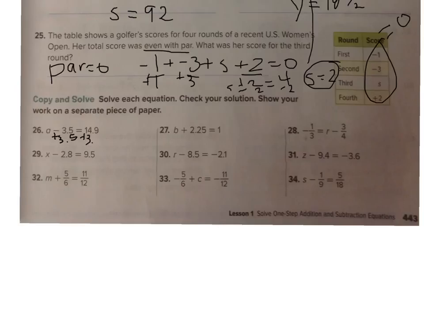So we add 3.5 to both sides. And so A is going to equal 18.4. And then same with 27, except we want to subtract the 2.25 from both sides. So 1 minus 2.25, that is going to get B to equal -1.25.